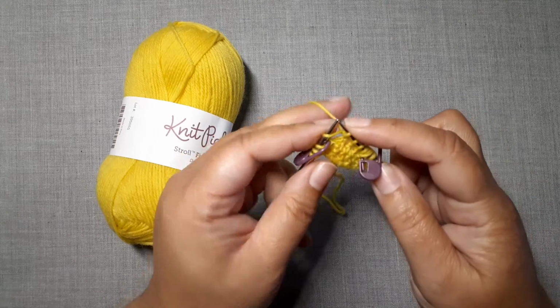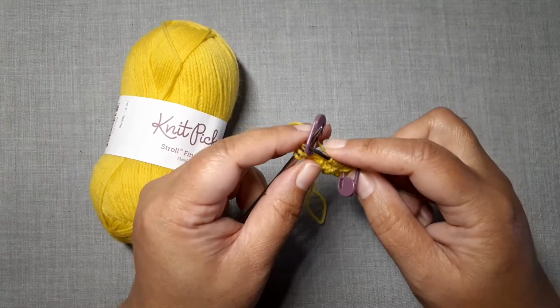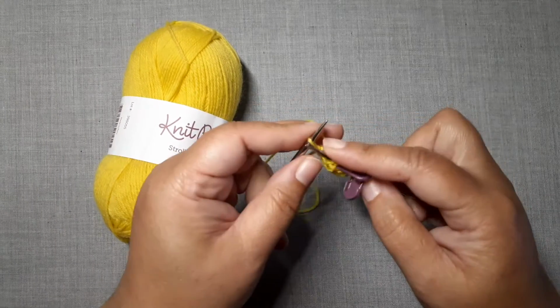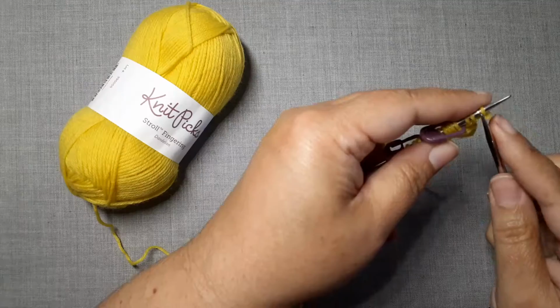And then after doing that, I just knit to the next marker, knit right across the body of the shawl, repeated that double increase, slipped the marker, and then knit my edge stitches again. So that right side row gave me 4 increase stitches. Then turn your work and work a wrong side row.